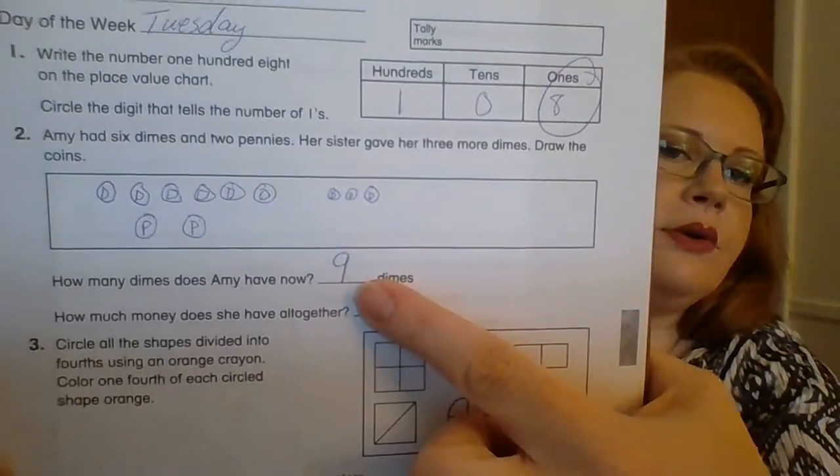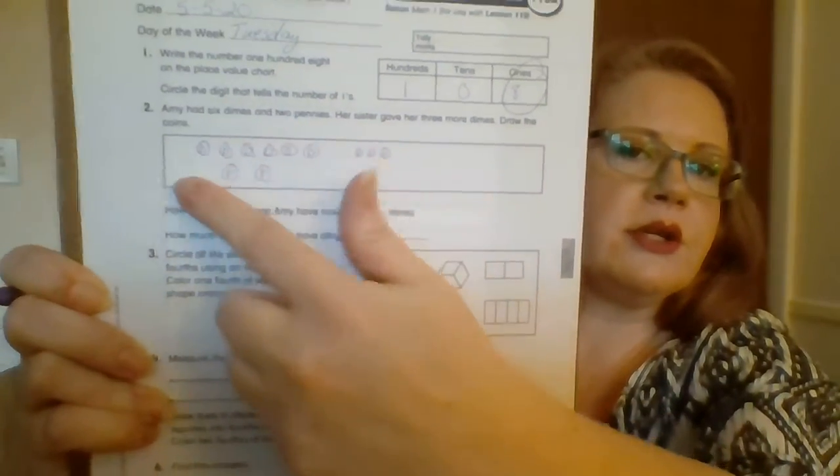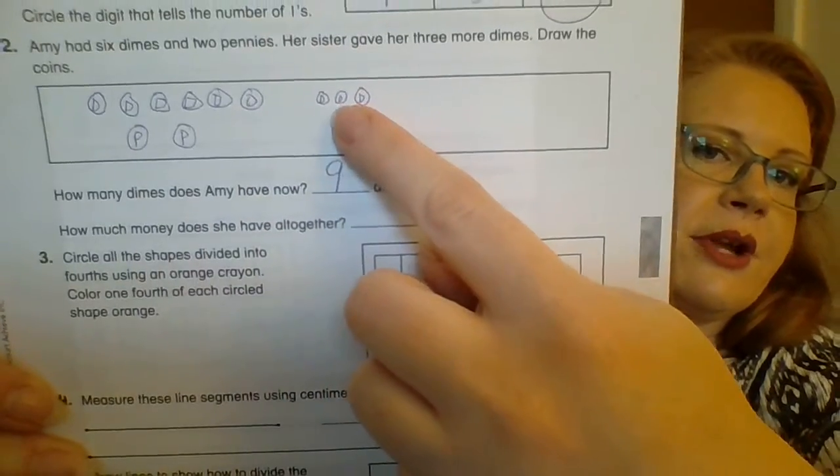Okay, so then underneath that, they ask us a question. How many dimes does Amy have now? Okay, so for a second, we're not going to think about those pennies at all. So you're going to look at your dimes. She started out with 6 dimes, and then her sister gave her 3 more. So you need to count your dimes. And hopefully you have 9 dimes. If not, look back at what you have here. First she had 6 dimes, then her sister gave her 3 more. So that's 9 dimes. 6 plus 3 is 9.